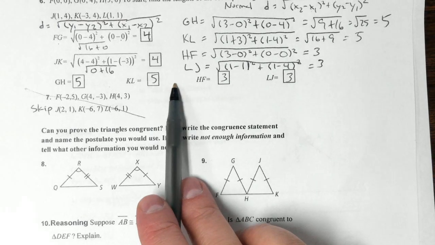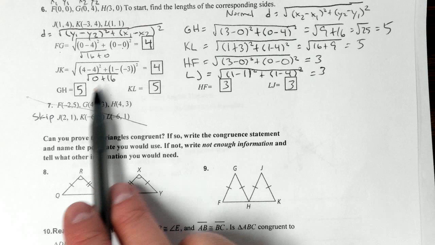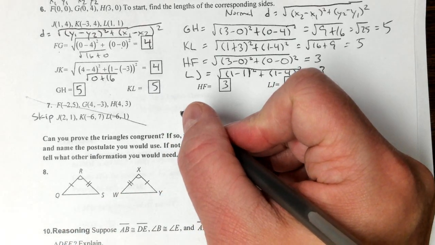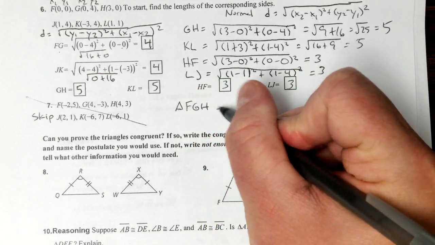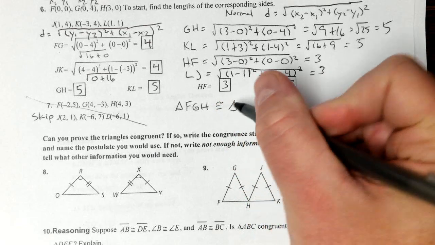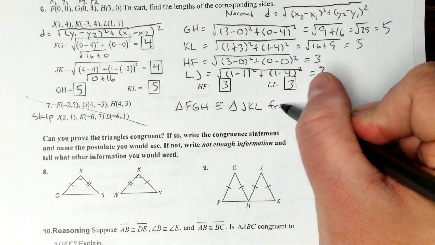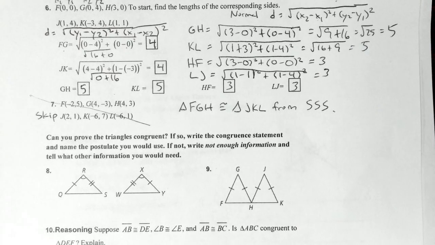Oh, so by the way, because this set corresponded and that set and this set, we'd say triangle FGH is congruent to triangle JKL from side, side, side after doing the distance formula, because now we know all 3 sets of sides are equal. So we didn't have to do anything related to angles.